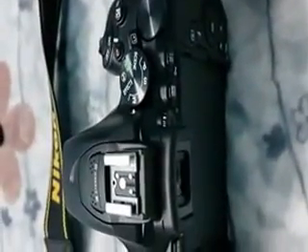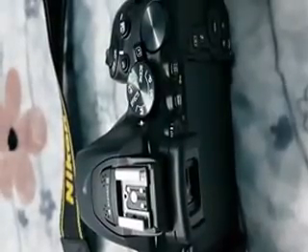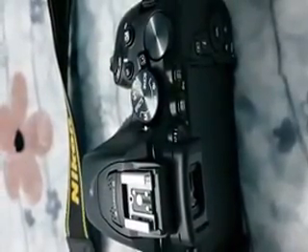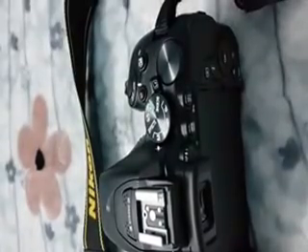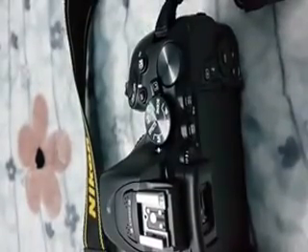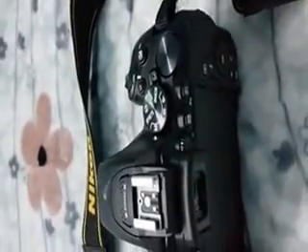Its effective megapixels is 24.2 megapixels, and the sensor is manufactured by Sony.